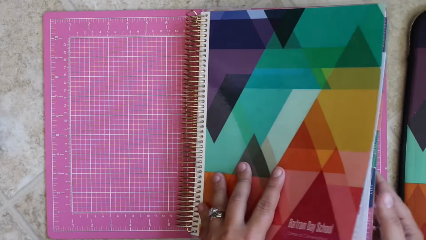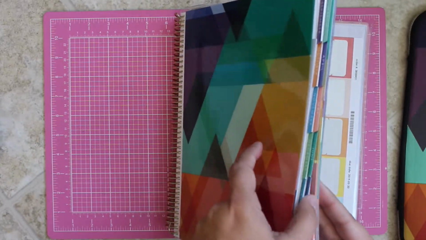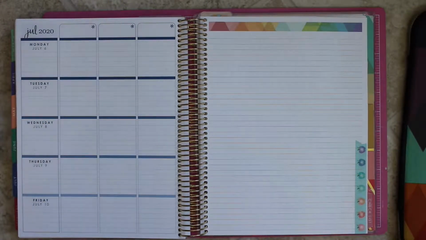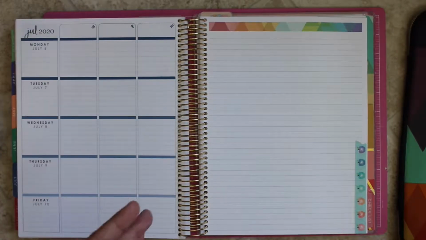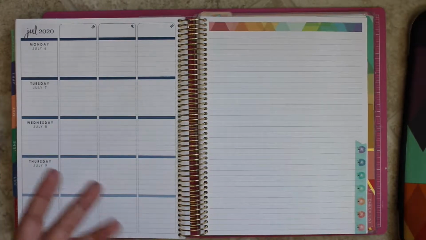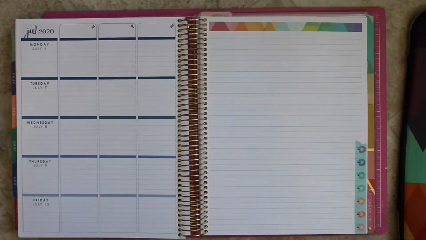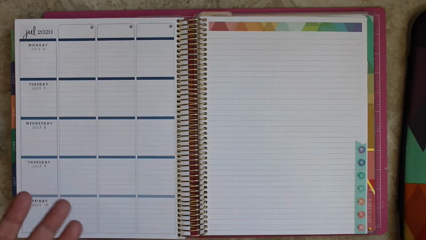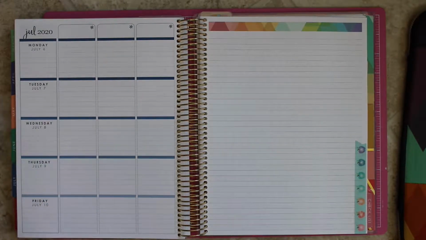So this is a teacher planner that is actually designed for a traditional teaching situation. There's grading, there's places to put how you set up your classroom. But I'm using this as a homeschooling mom. And I think overall, the biggest comment or question that I've seen for a homeschooling parent who wants to use this planner is, how do I use the checklist? So I wanted to do a video specifically on that.